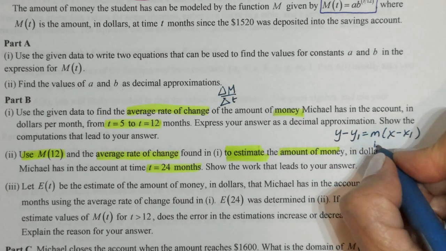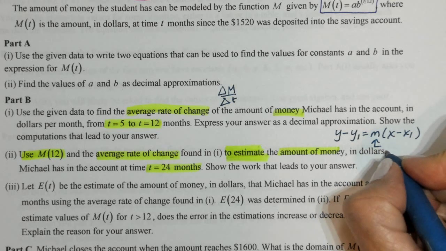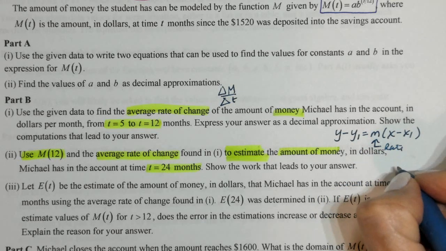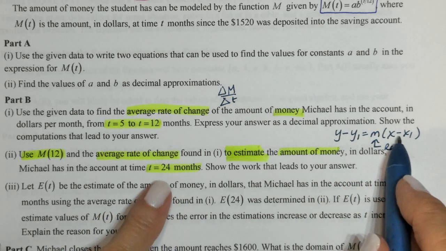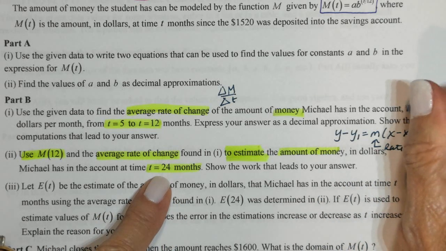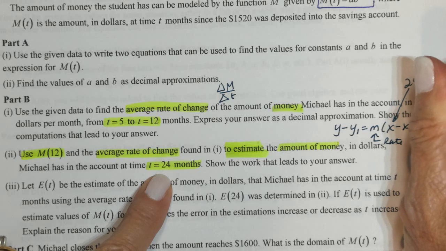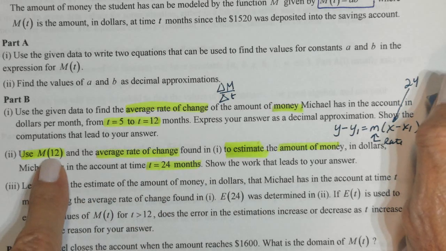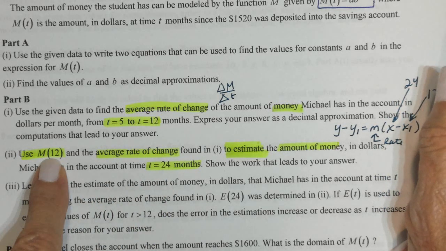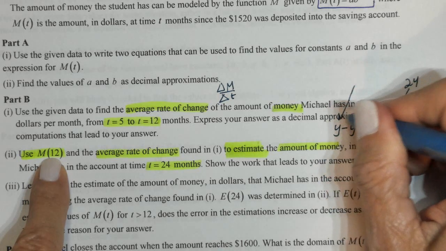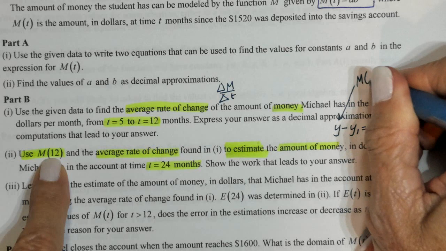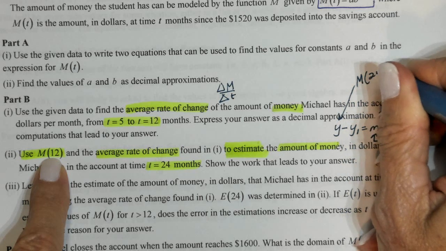Where m is the rate that we just found. X's are the times, yeah? So we want time 24, and they tell me to use time 12. These are our amounts. This is going to be the amount at time 24.